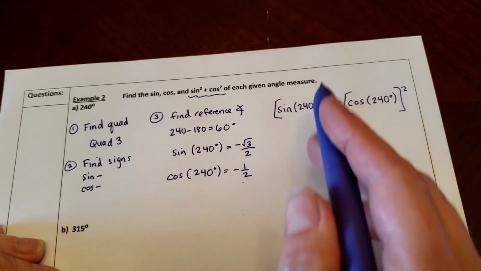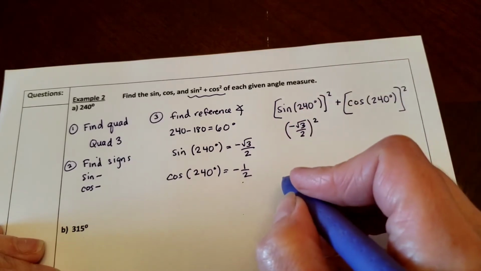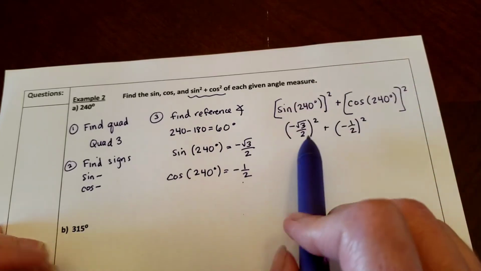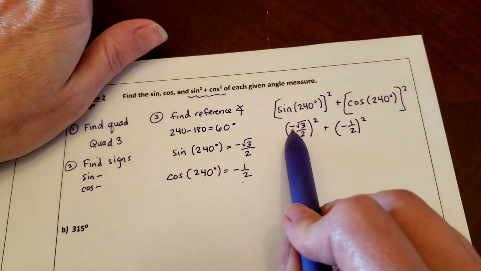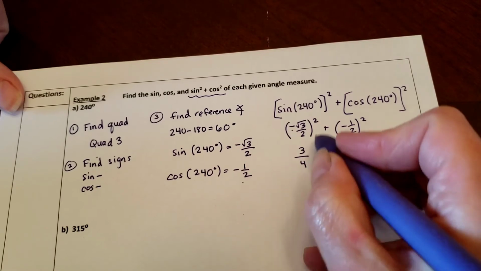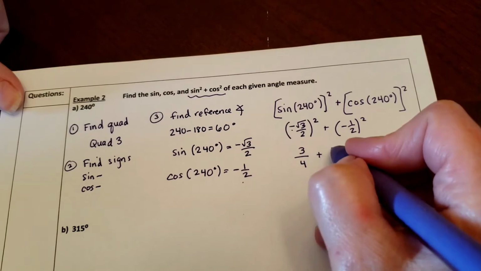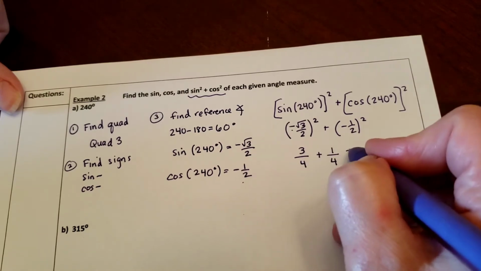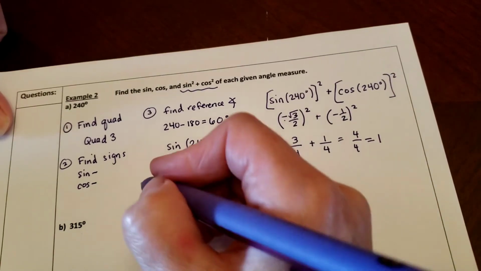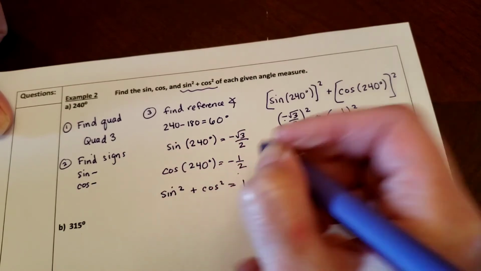So 240 for sine, this was a negative radical 3/2, but I'm going to square it. Please make sure you square it. Then the negative 1/2, but like we said, we're going to square it. When you square a negative, it becomes positive, so it's gone. Rad 3 and rad 3 is just 3. 2 times 2 is 4, so this whole thing gives me a 3/4 plus, negative's gone, 1 times 1 is still 1, 2 times 2 is 4. Common denominators, you get 4/4, which is just 1. So the value for my sine squared plus cosine squared is equal to 1.